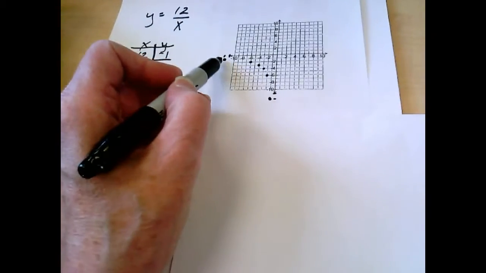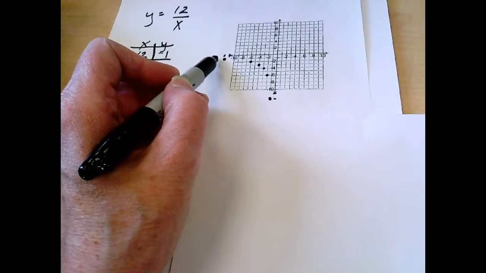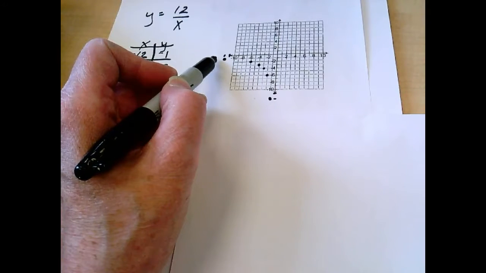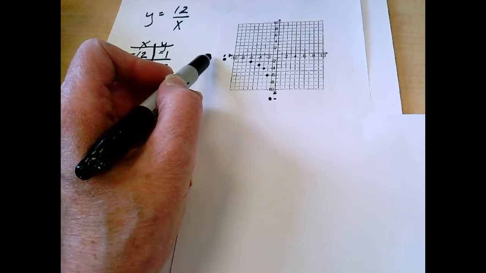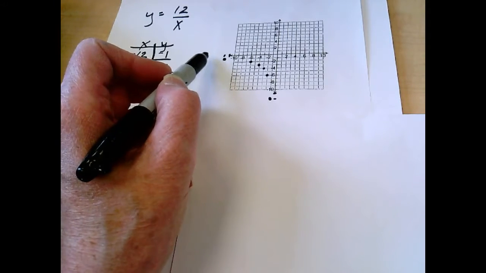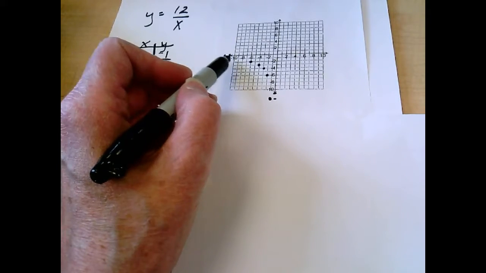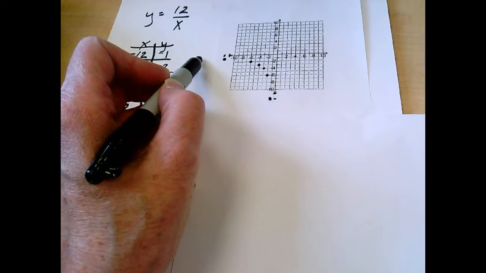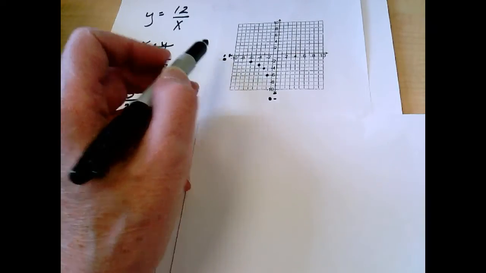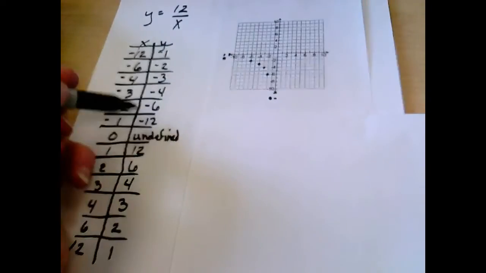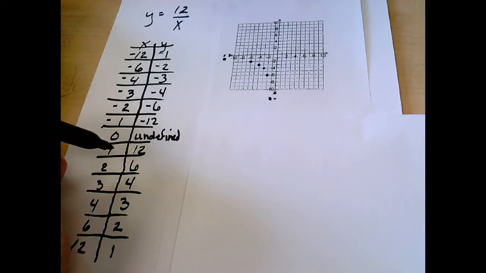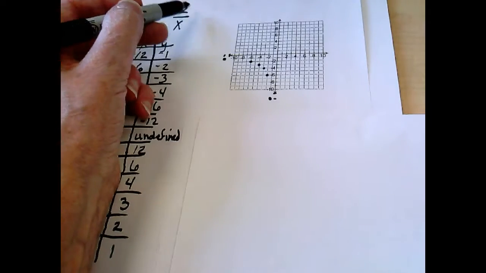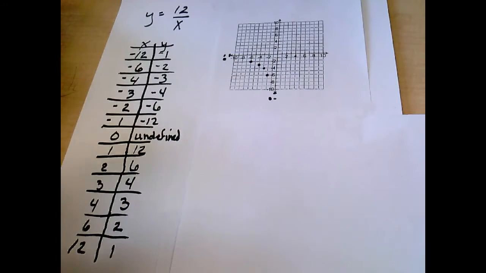Going the other direction, if I'm dividing by 24, I get 1/2. If I divide by 36, I'm getting 1/3. So I'm getting smaller and smaller, but I'm never going to reach 0. The same is true in the other direction. The undefined place is somewhere the graph will never cross, because 0 times something is never going to give me 12.